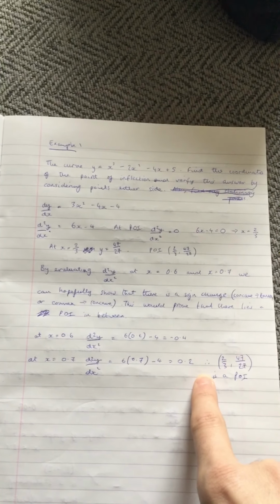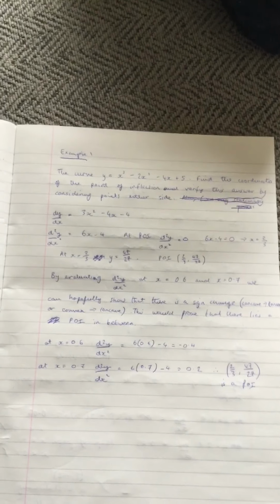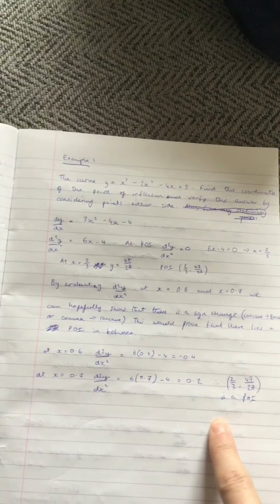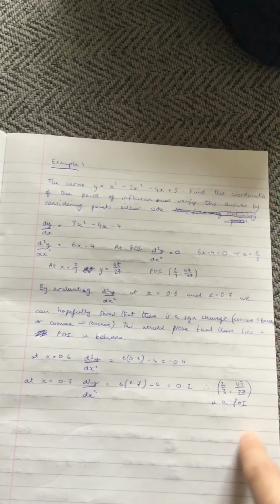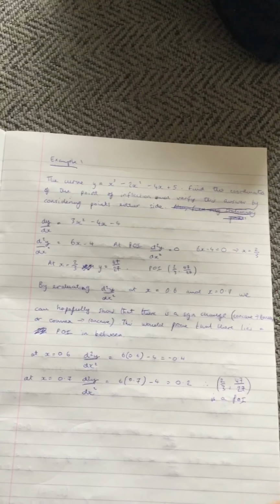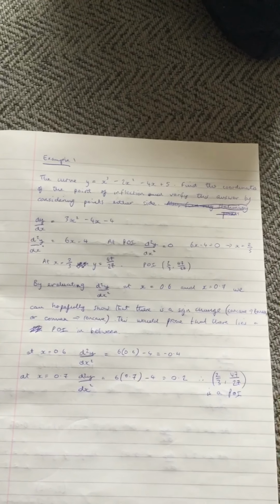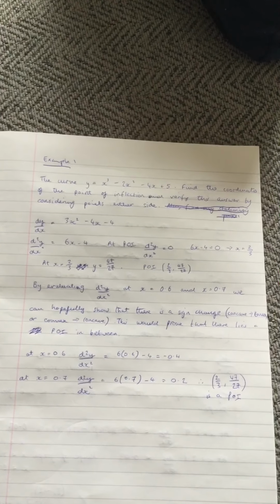So you'd finish this off with a statement, therefore the point is a point of inflection. In fact, I would probably have written due to the sign change, so you might want to add that in. Therefore 2/3, 47/27 is a point of inflection due to there being a sign change for the second derivative.